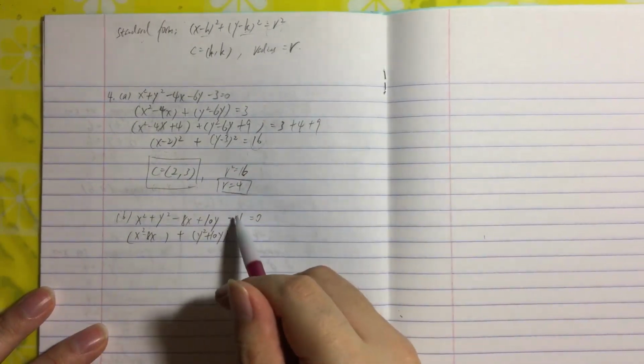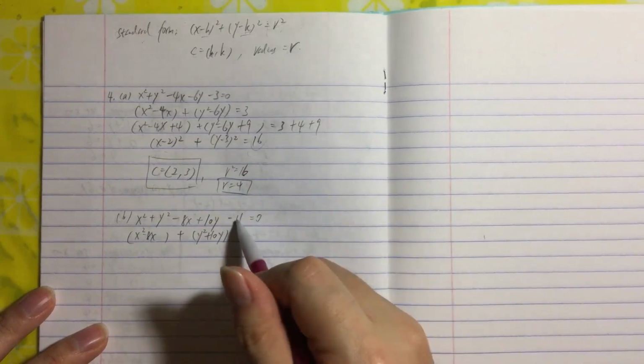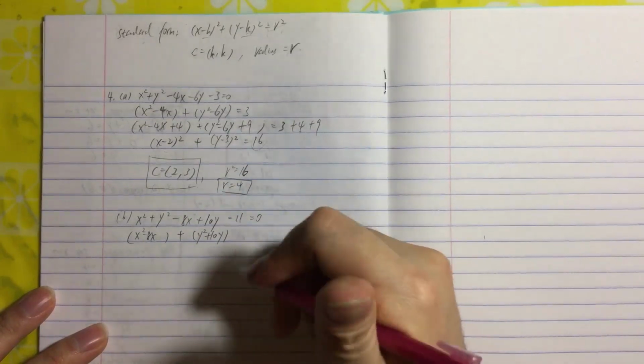And then move this single number to the other side. Move the single number to the right side. So when I move negative 11 over, it becomes positive 11.